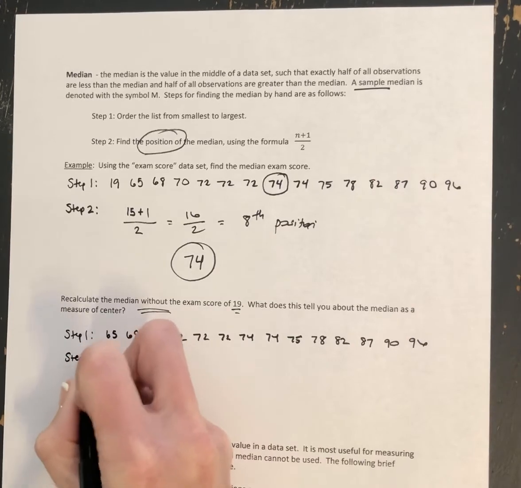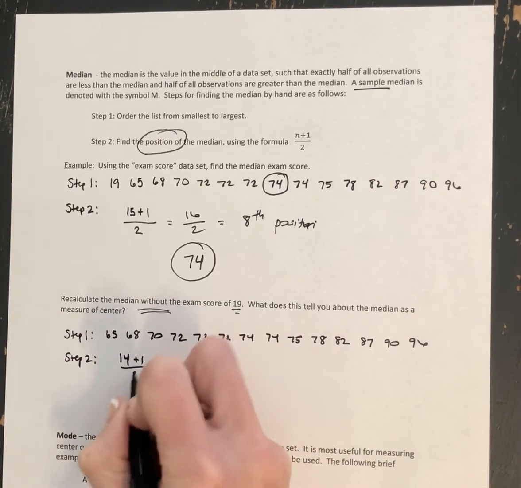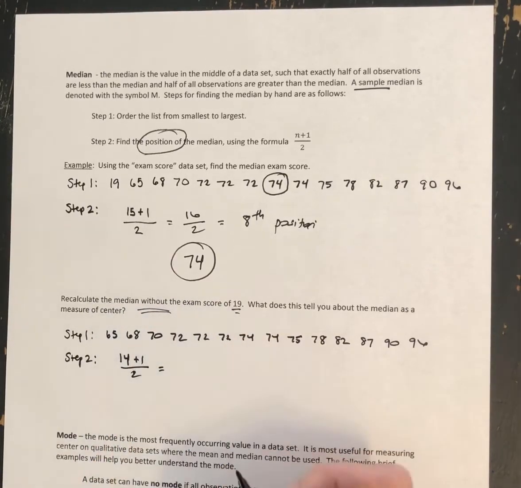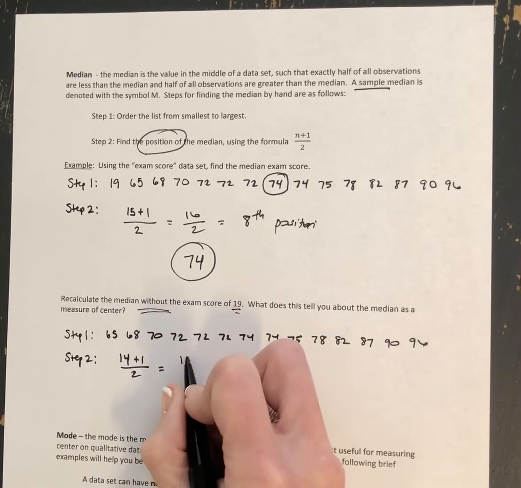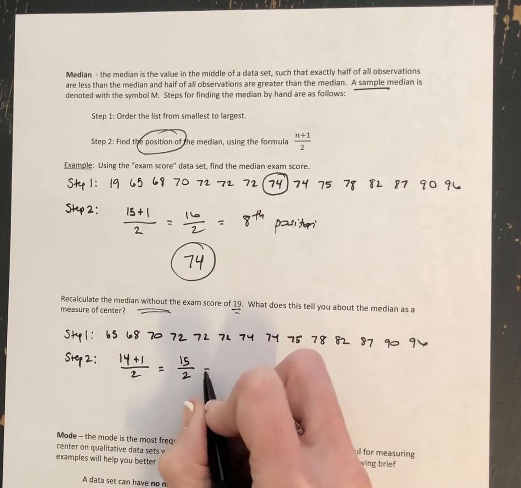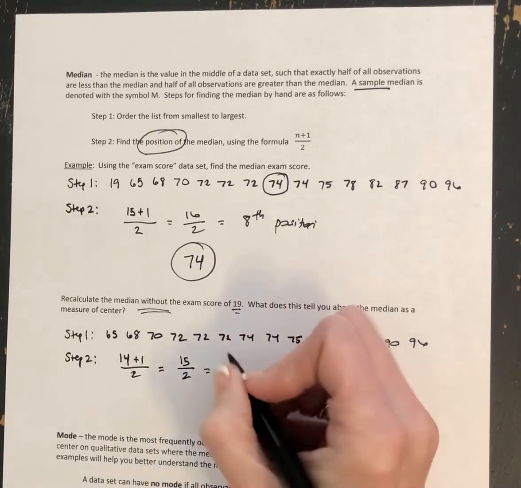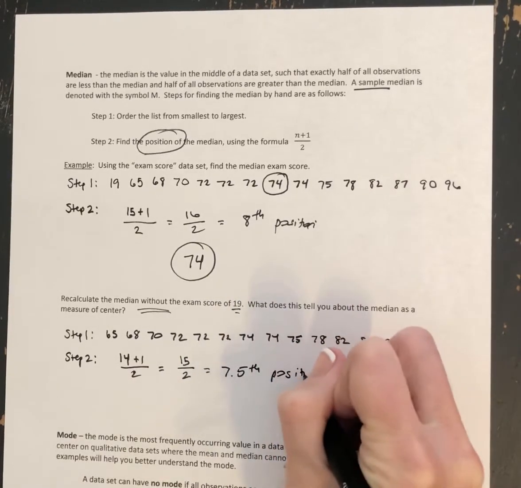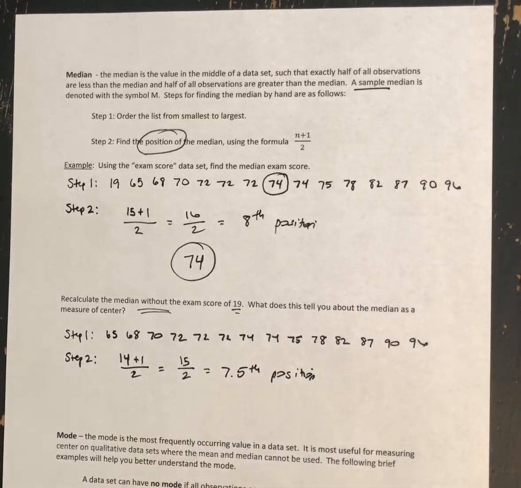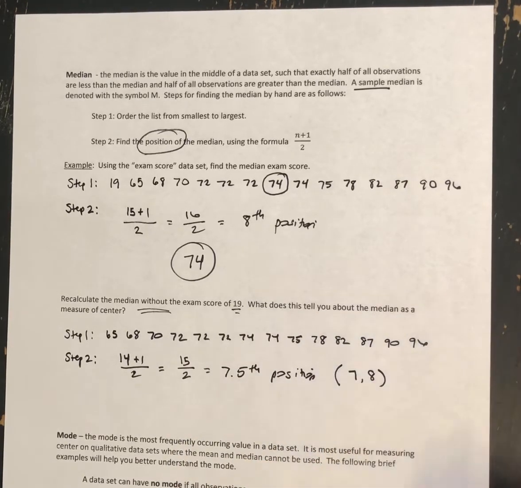And for step 2, we now only have 14 values in the list. And when you have an even number of observations, an even number plus 1 is going to give you an odd number, which means your division by 2 is going to always give you a half there. So this is telling you that we need to look in the 7.5 position. When that happens, you're just going to take the average or the mean of the 7th and 8th.